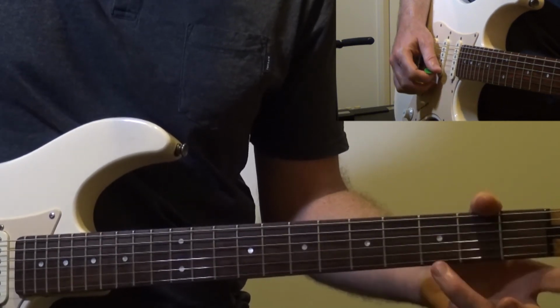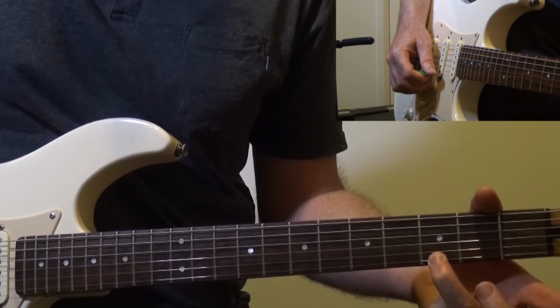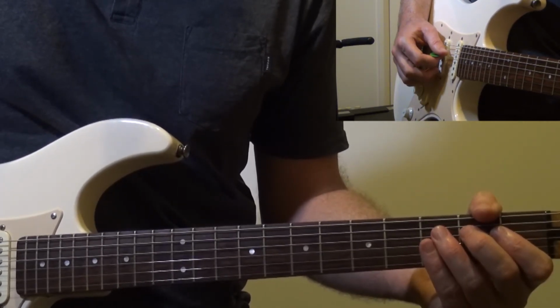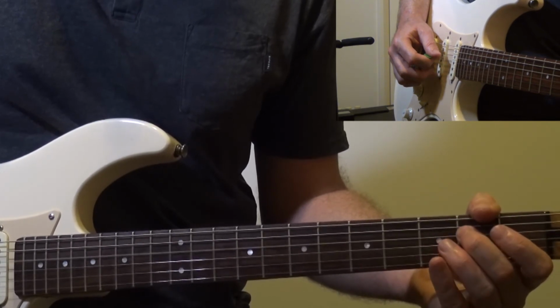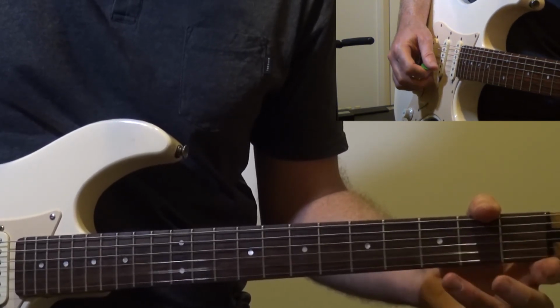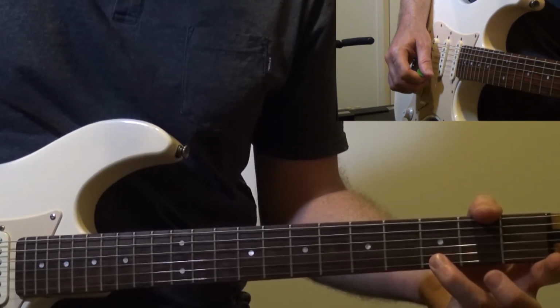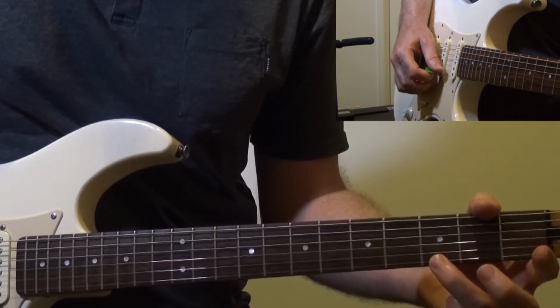We can also add this note, which is another G. I'm going to play it again, but add that G note on the top. And backwards from high note to low note.